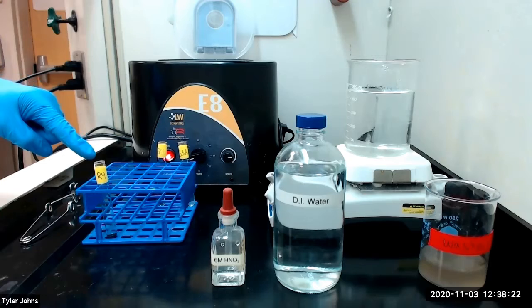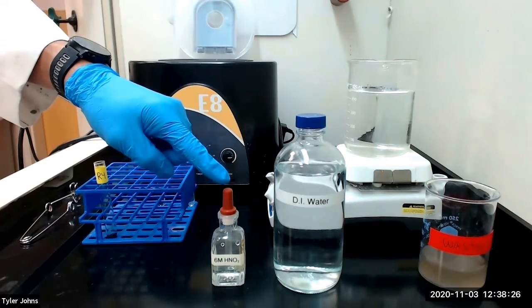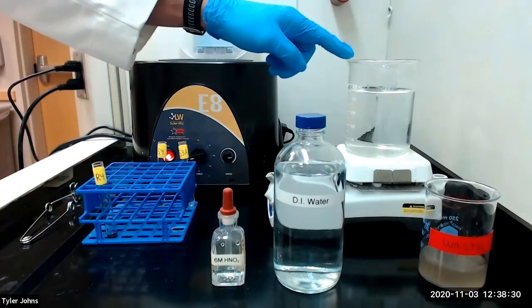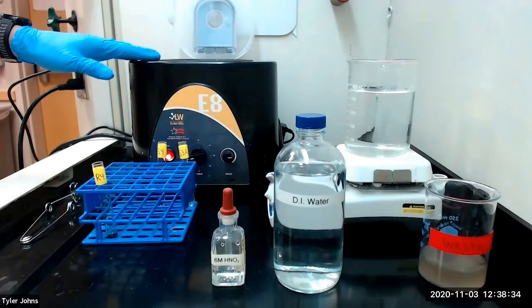To residue R4, we will add 1 milliliter of deionized water and 1 milliliter of 6 molar nitric acid. We will then stir and warm in a hot water bath to dissolve the sulfides, and then we will centrifuge.